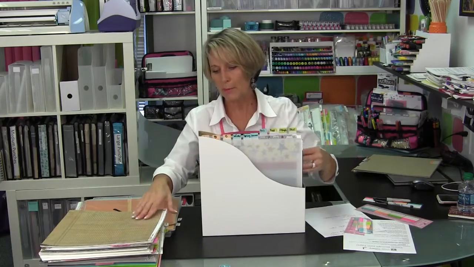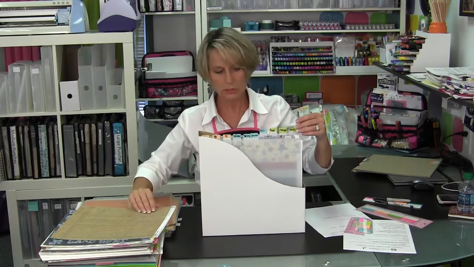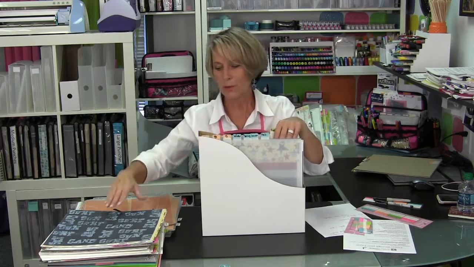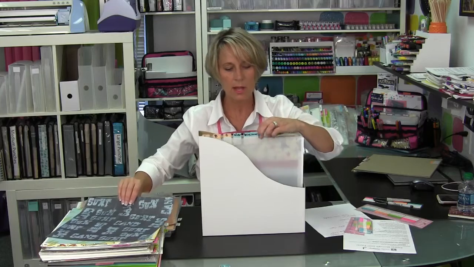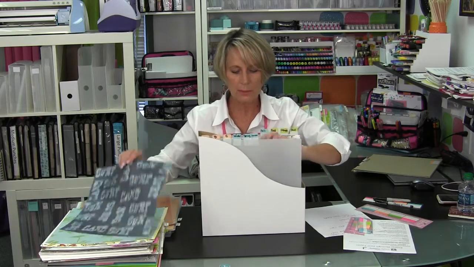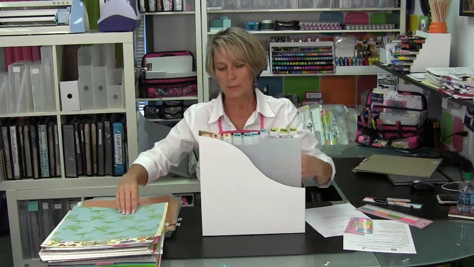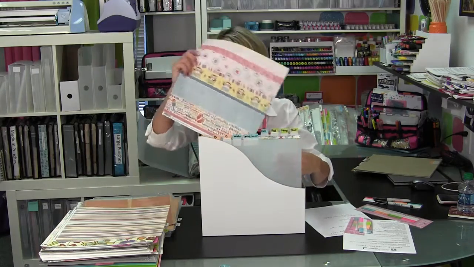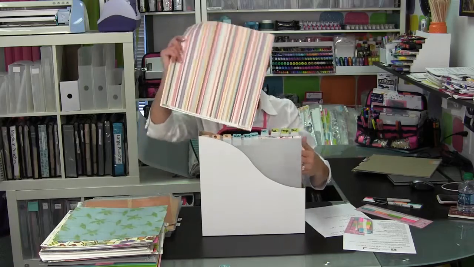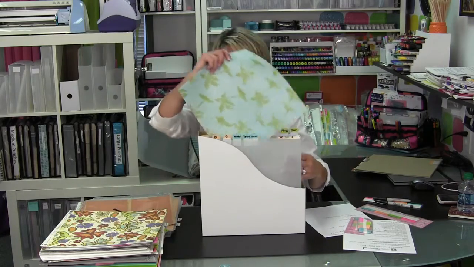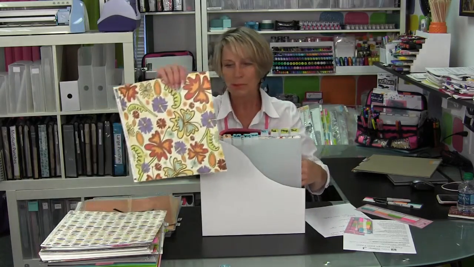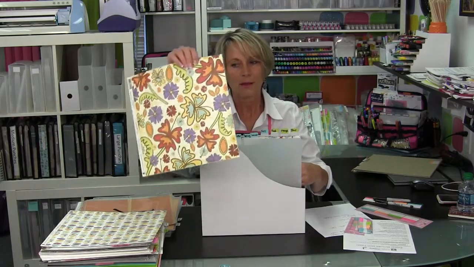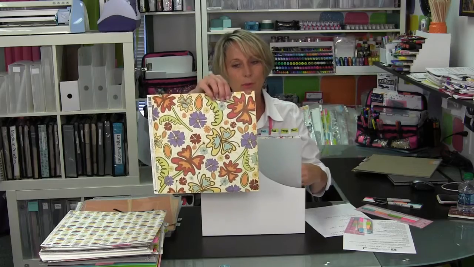Now, the other thing about sorting is that you want to go quickly through it. People always get a little bit overwhelmed with paper sorting because they have so much paper. They're not sure what's going to go where. How am I going to sort this? How am I going to sort that? Just go with your gut, right? So when I look at these papers, these are all summer. This paper is double-sided. This screams out summer to me, and this is why I'm going to use it.